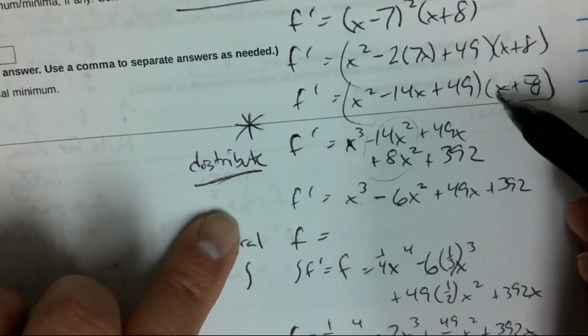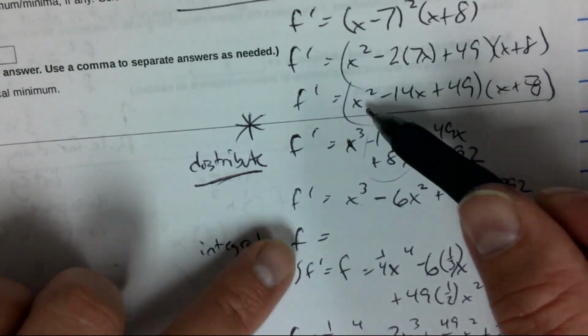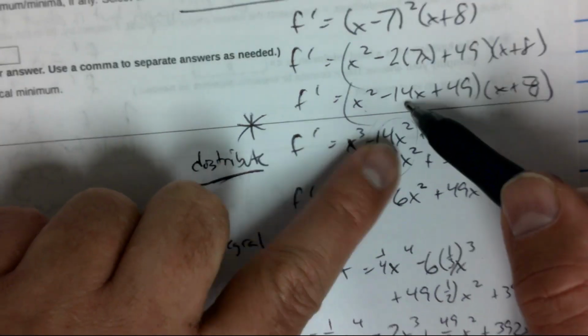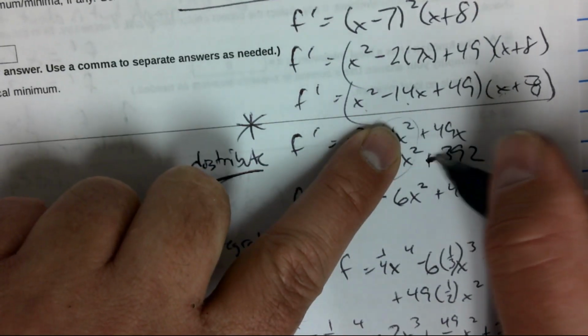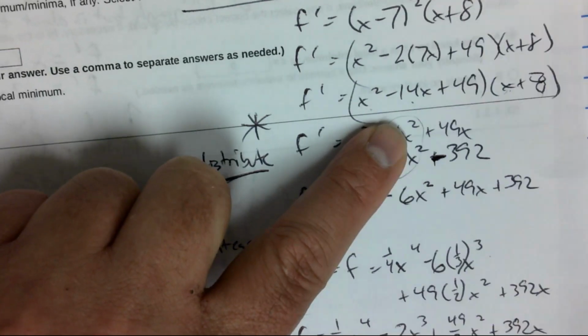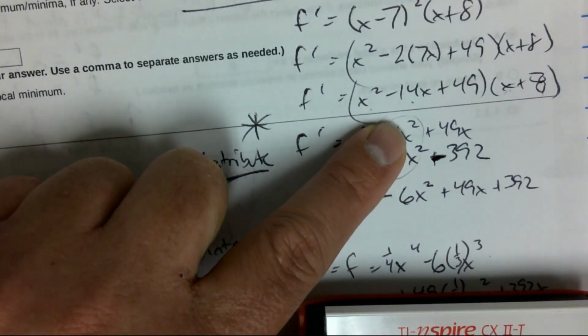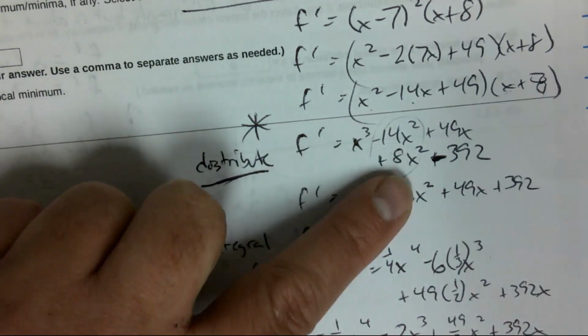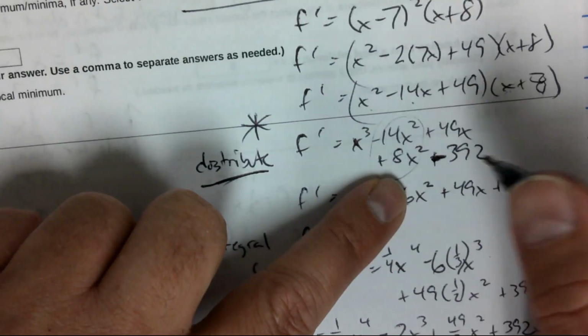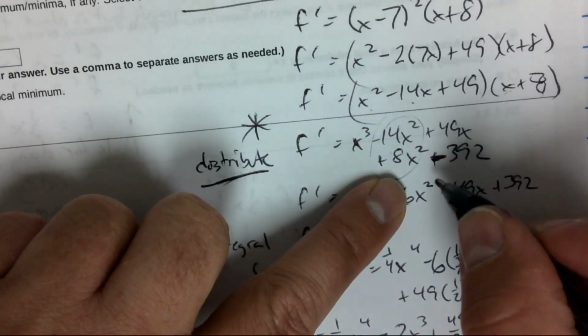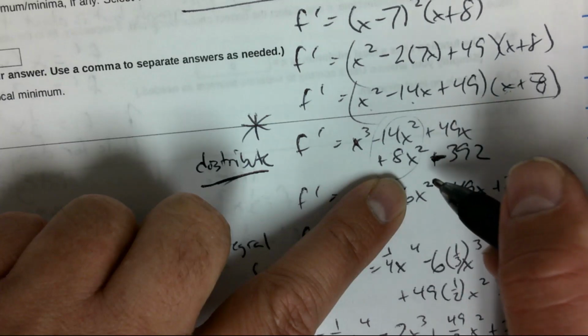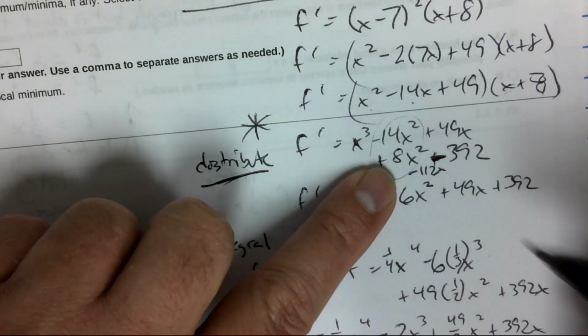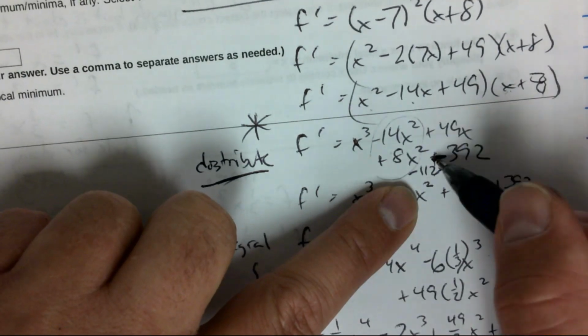I did my x times everything, but I did my 8 times here, and I did my 8 times here, but this should be a negative 8 times 4 is 112. So I left out the 112 term. Minus 112x. And then I need the plus 392.